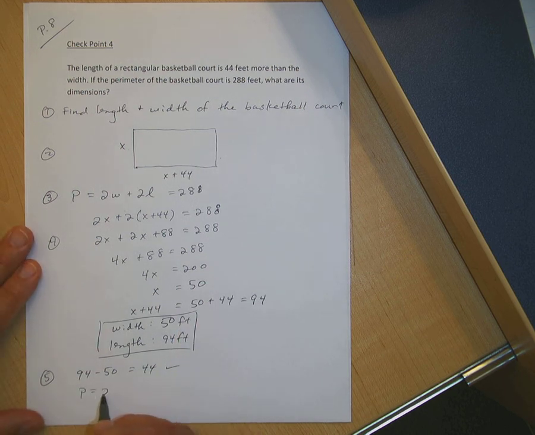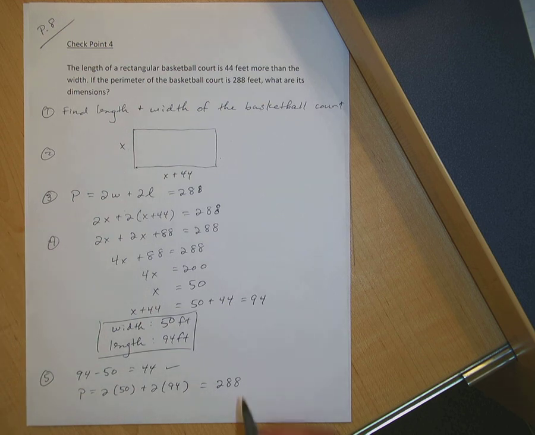Perimeter would be 2 times the width, 50, plus 2 times the length, 94, and if you do that calculation, you do get 288. So it checks out, and we should be good with that answer.